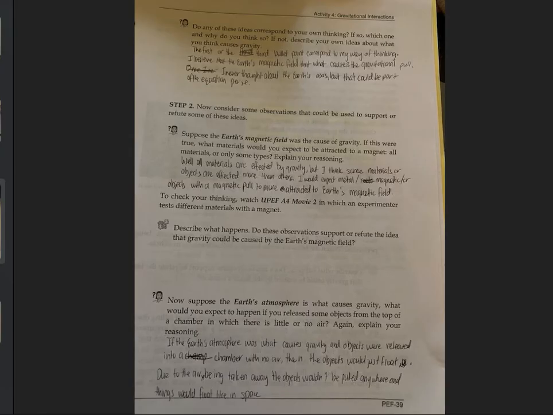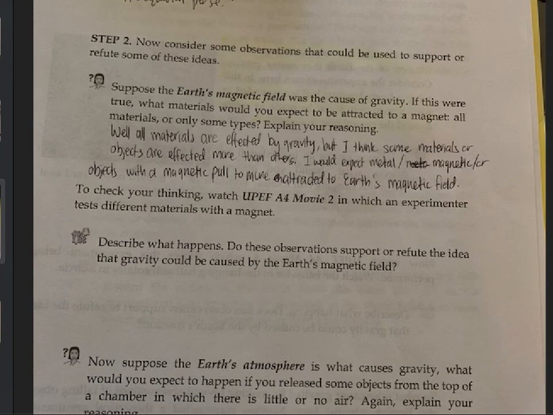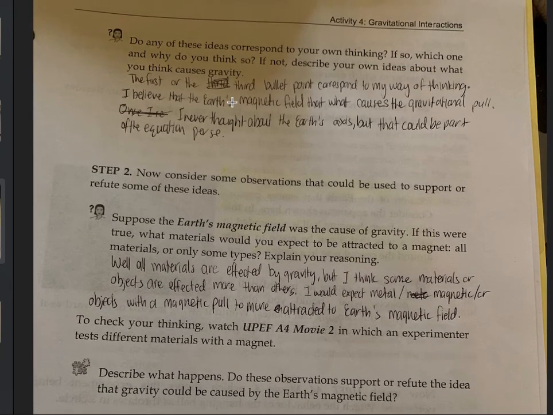And then if we go to page 39, we have these three questions. Let's see if I can zoom in just a little bit. Do any of the ideas correspond? They had the step ideas on page 38. I definitely agree with the first bullet point, which states that the magnet field of the Earth pulls on objects towards it. I do believe that.